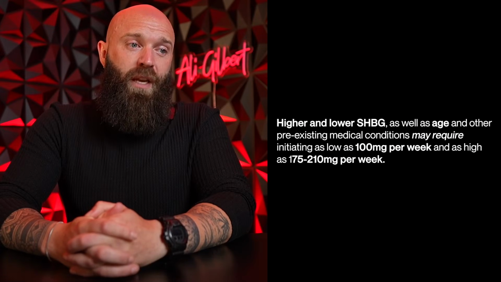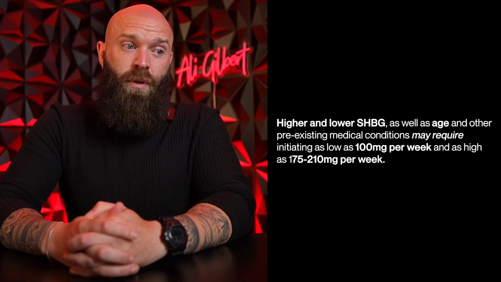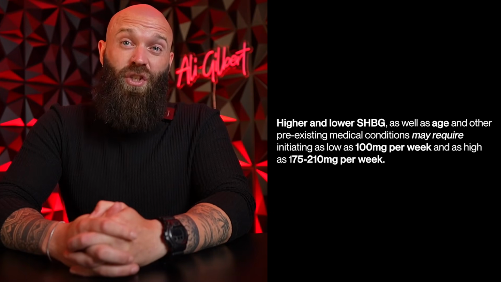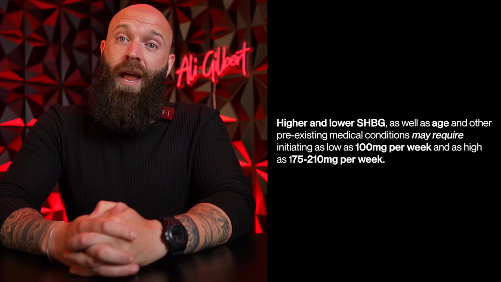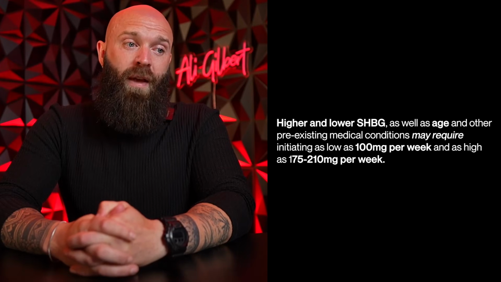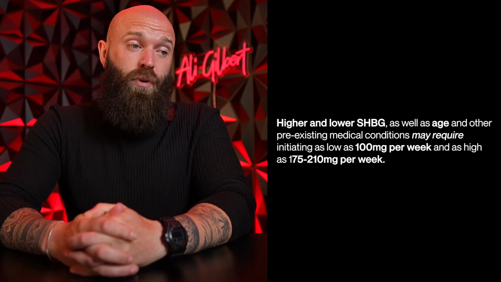Higher and lower SHBG, as well as age and other pre-existing medical conditions, other medications, mental health diagnoses, these are all a factor. They might initiate at a bit of a lower dose, such as 100 milligrams a week, or even higher at 175 to even up to 210 milligrams a week, depending on the level of SHBG, as well as even previous testosterone use. There are cases where higher amounts make sense to start with, but for the majority of people, that 120 to 150 mark is a good sweet spot to begin because you can always titrate up.